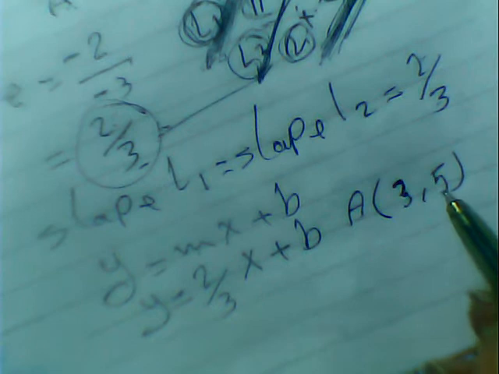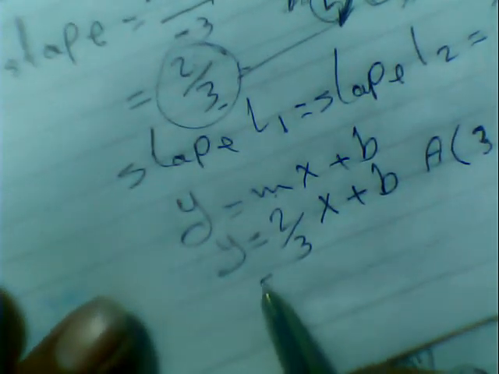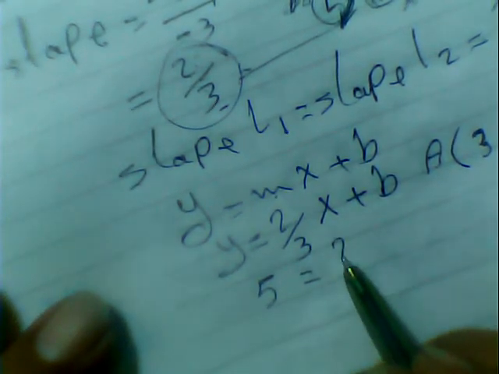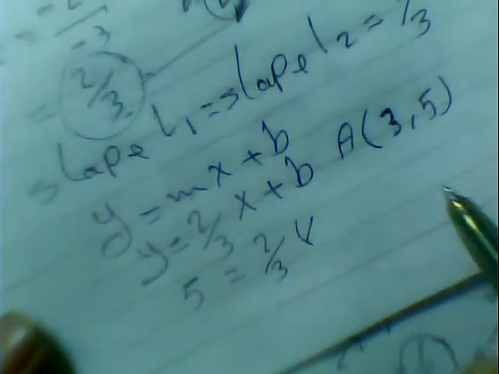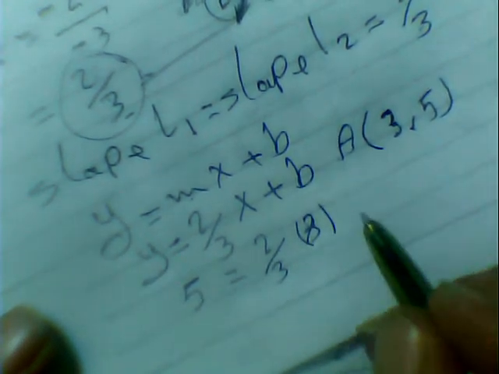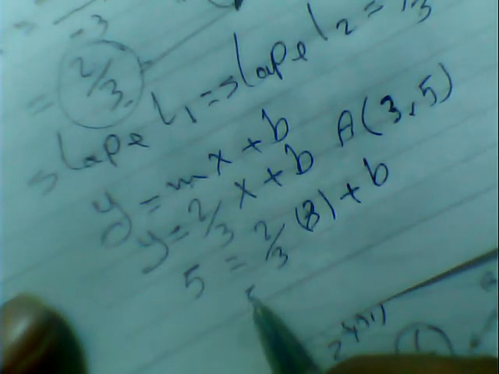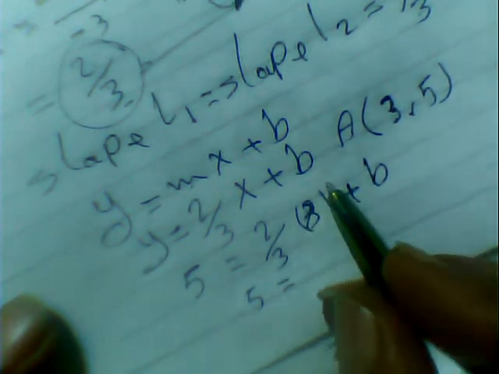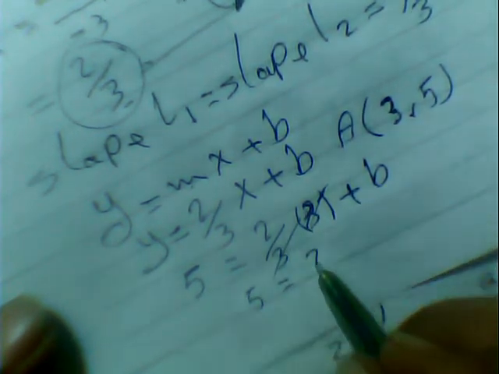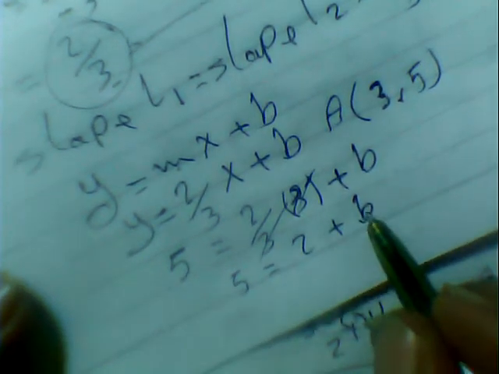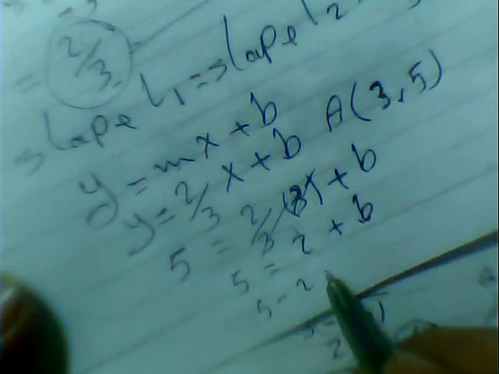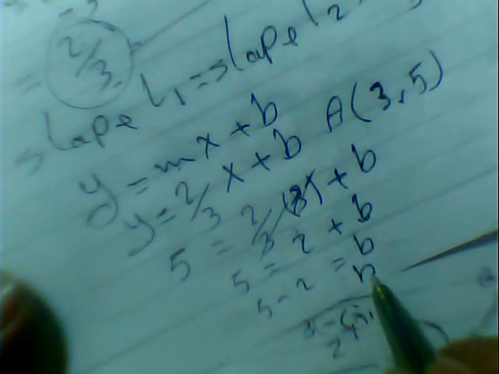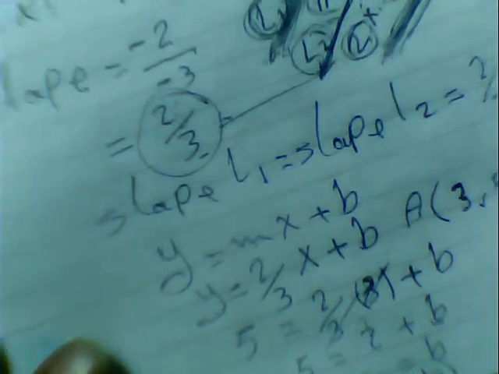Then we can replace: 5 equals 2 over 3 times x, where x is 3, plus b. Then 5 equals 3 times 2 over 3, that is 2, plus b. That means b equals 5 minus 2, so b equals 3. We now get b equals 3.